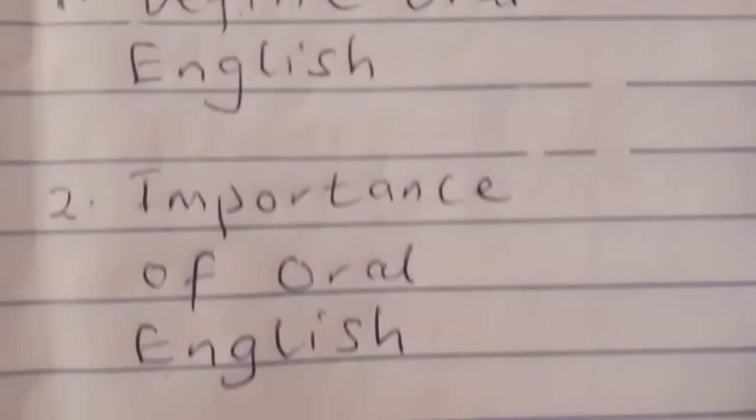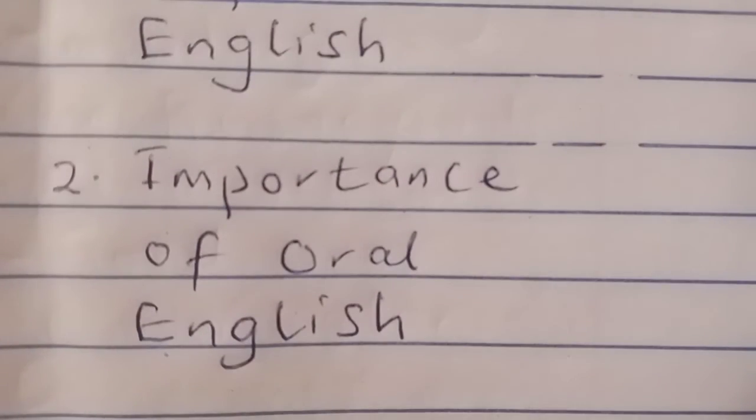Then the second objective for today is the importance of oral English. You should be able to mention the importance of oral English. Why do we have to study oral English? I've had some students, especially science students, tell me, what is the need of learning pronunciations and sounds in English language? Of what benefit is it going to be to me as a science student? But I must say it's very important to everyone. So in today's lesson, we shall be talking about the importance of oral English to you.